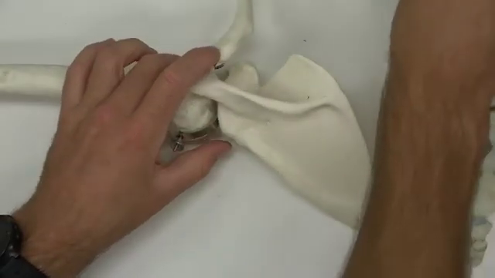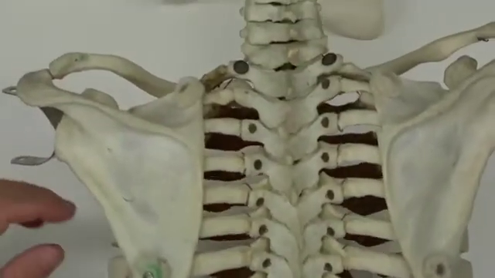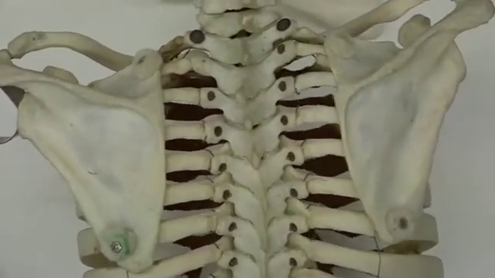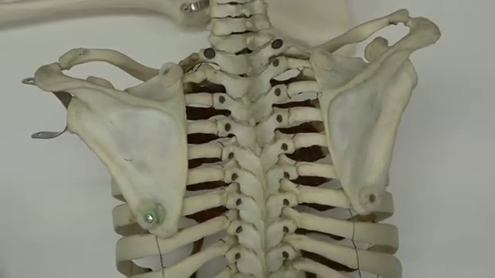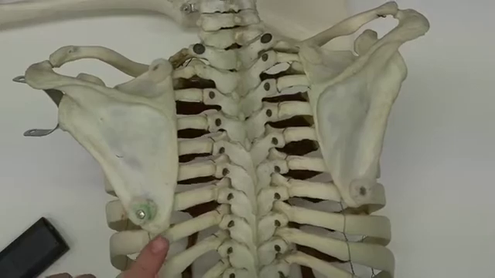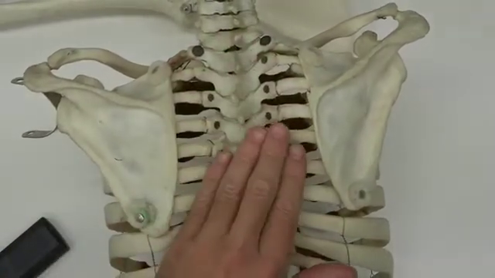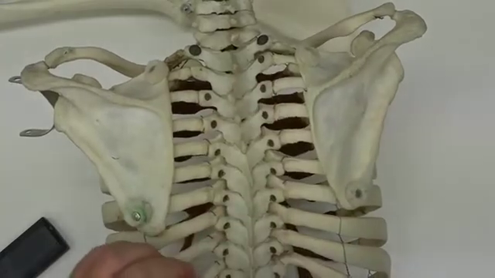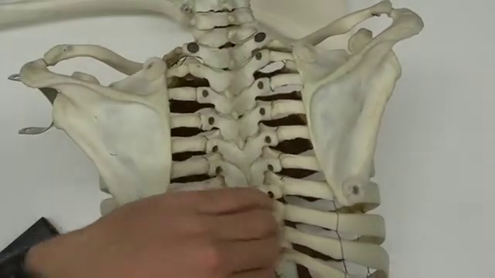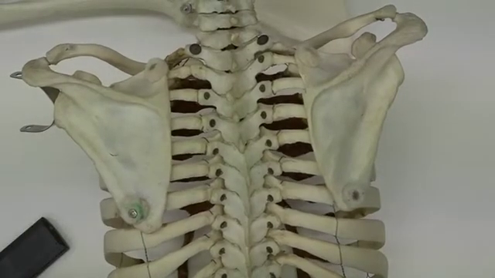Now if we have a look at that on the skeleton, just to be sure about what we're looking at, here we can see the two scapula resting on the posterior aspect of the thorax. So we can see the medial or the vertebral borders coming together toward the midline of the body. So here are our vertebrae, just as a reminder. So that's also why we call it the vertebral border.